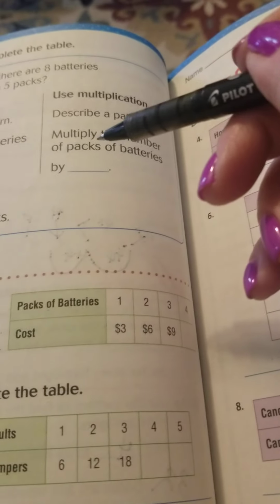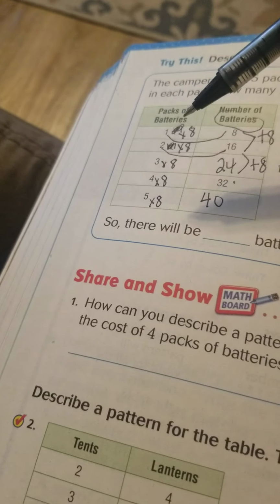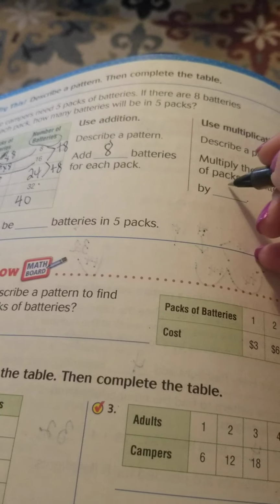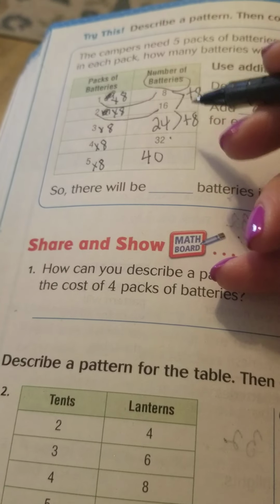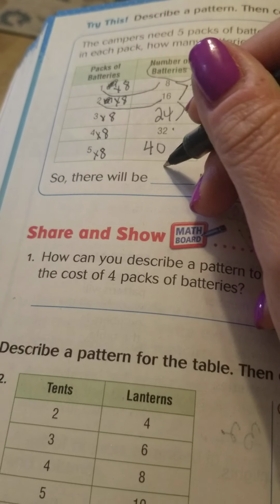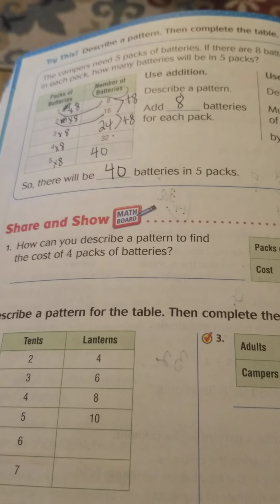Or I could do what our first one said. I can multiply packs of batteries by 8. And either way I do it, if I add 8 or if I multiply, I still get 40 batteries in 5 packs.